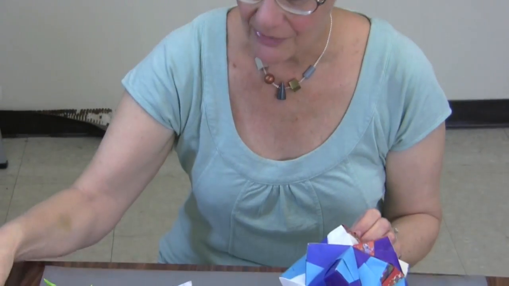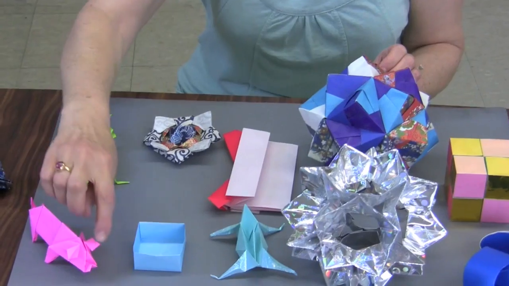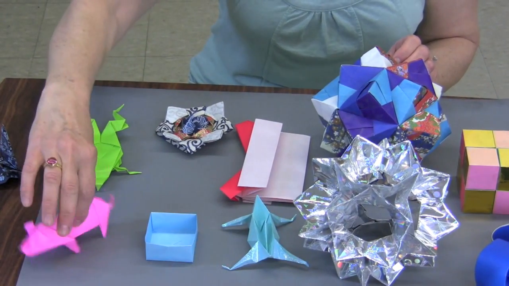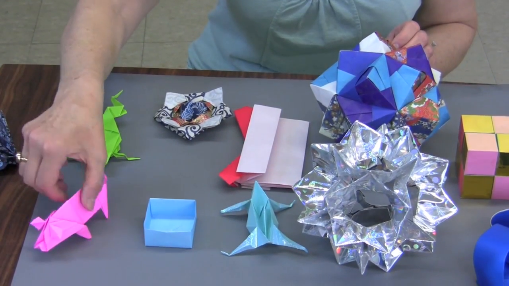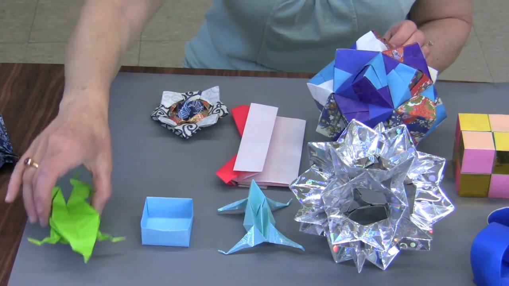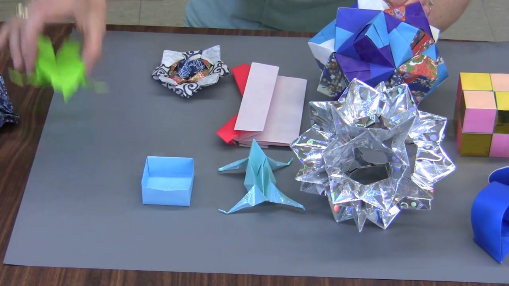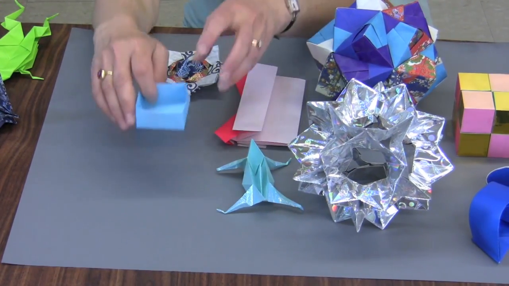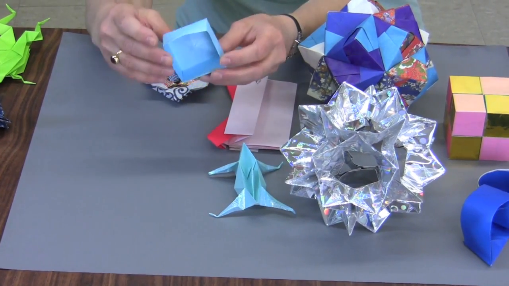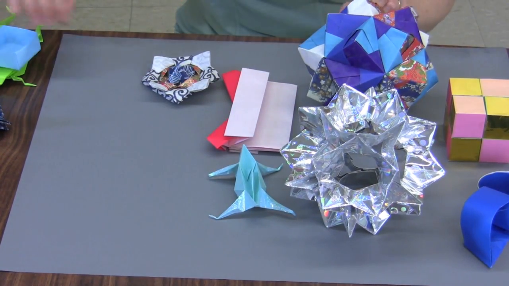You can have other animals, like a pig, complete with snout and curly tail. Or you could have a frog. And origami can also be practical. You could have a box, and you can make a toy.